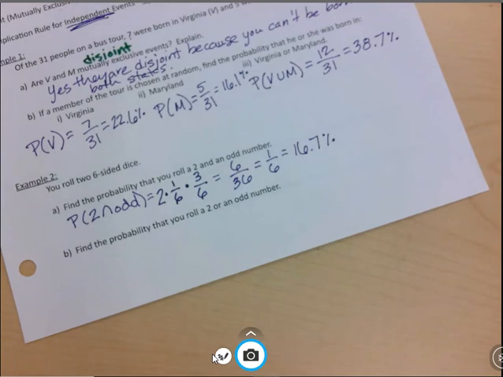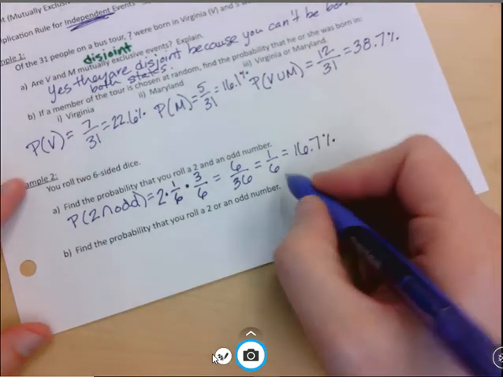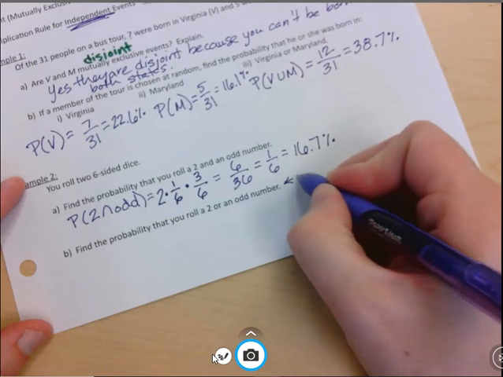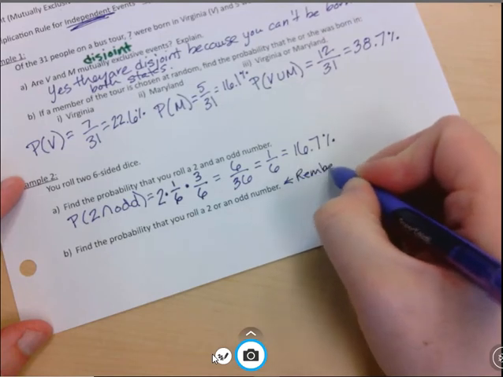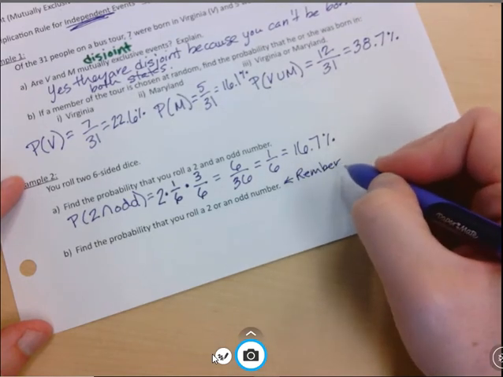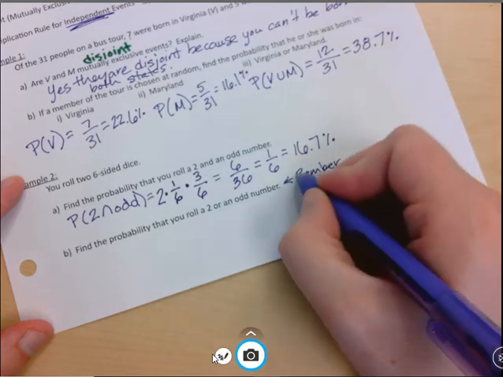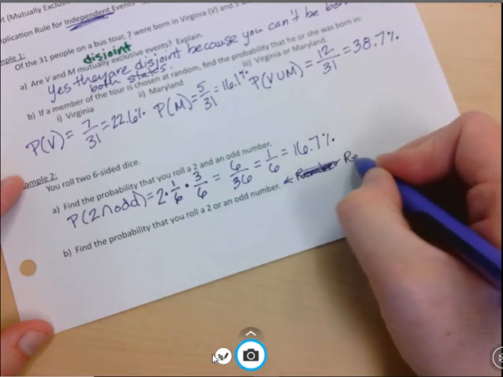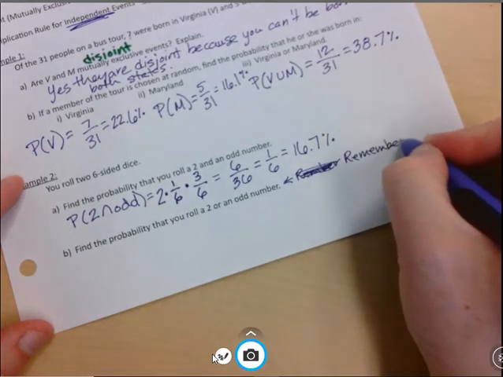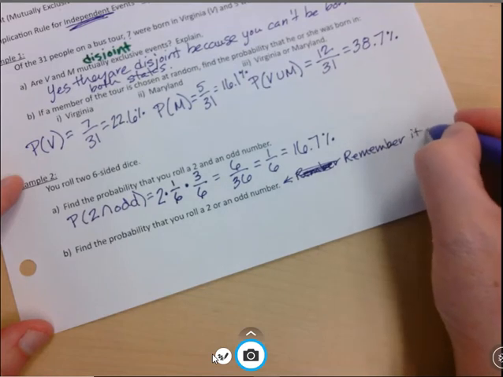All right. This one says the probability that you roll a 2 or an odd number. Now remember that the "or" is inclusive, so it could also mean "or both." Remember, it could be both.